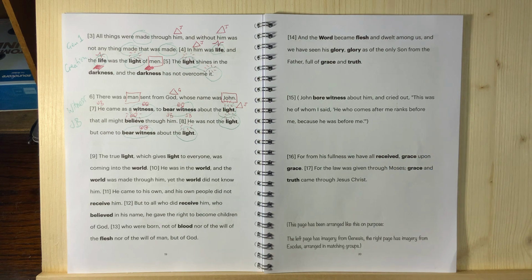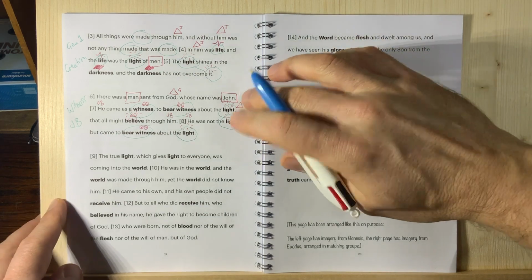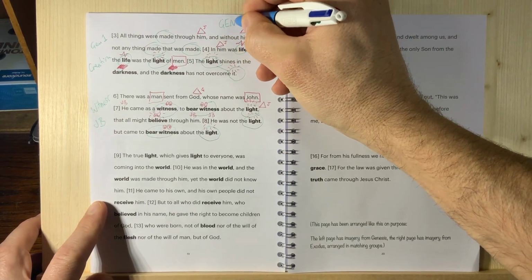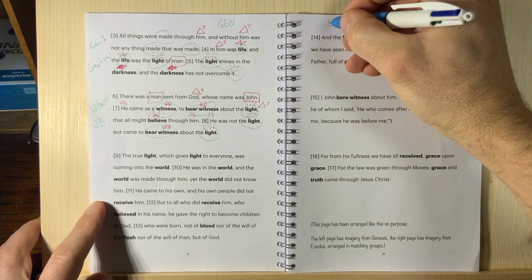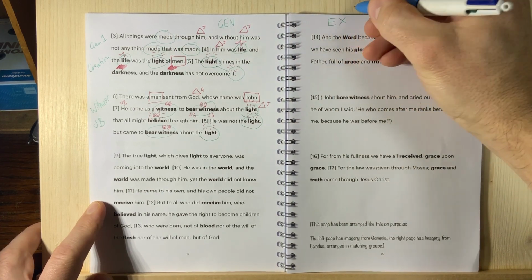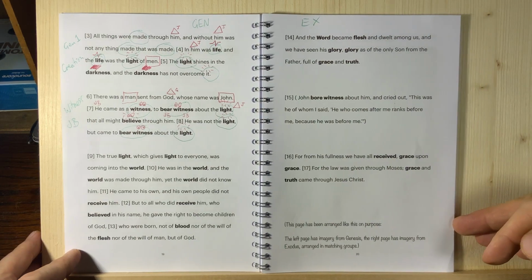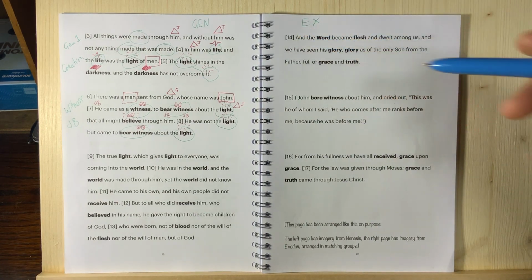And then what I'd like you to do is to think back to the thing that we said. Remember that this side here is all about Genesis, and this side here has imagery about Exodus. So have a little think about how these relate together.